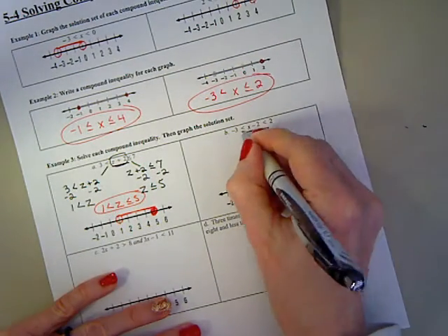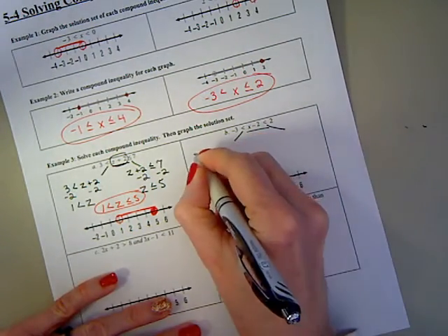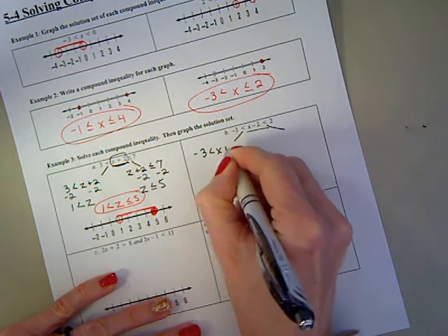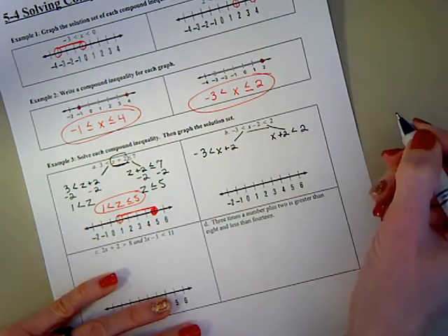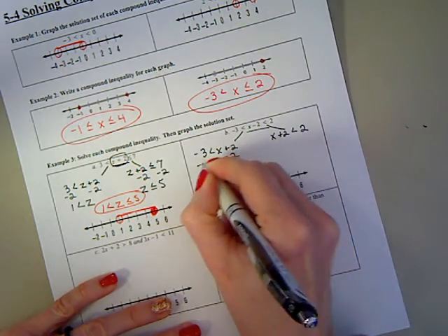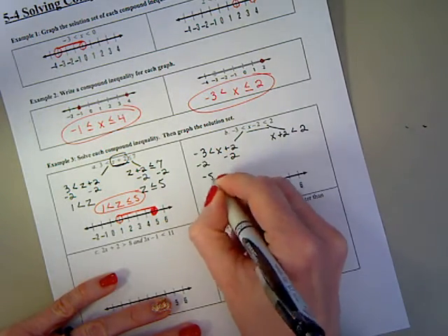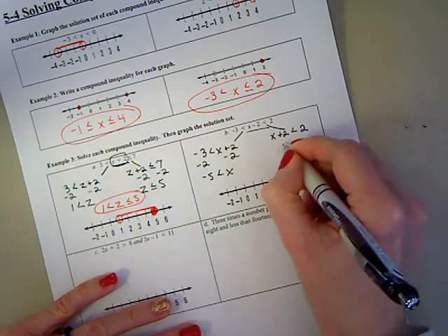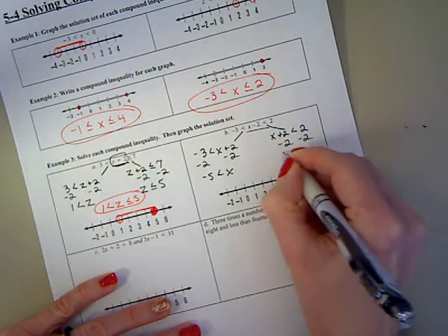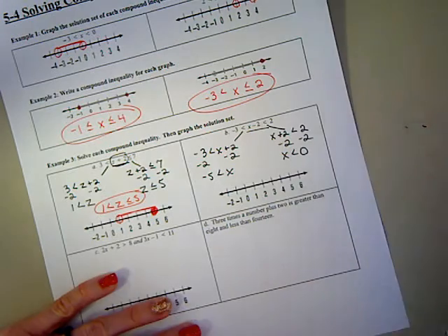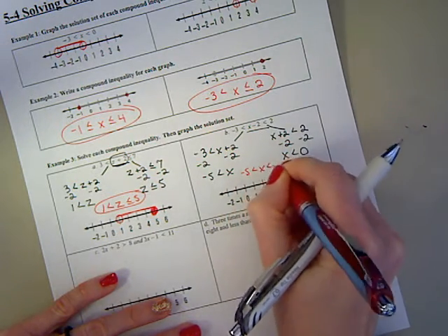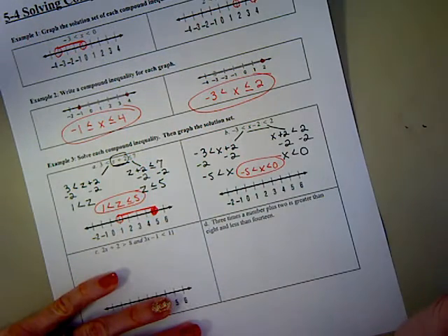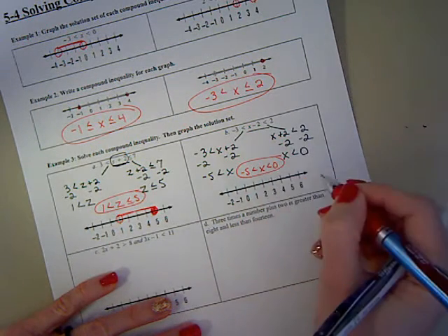Middle part, 2 equations. -3 is less than x plus 2, and x plus 2 is less than 2. So subtract 2. You get -5 is less than x, and subtract 2 again. X is less than 0. So my answer is -5 is less than x is less than 0. Open circles on both of them.